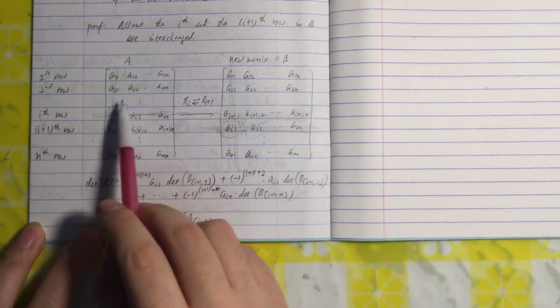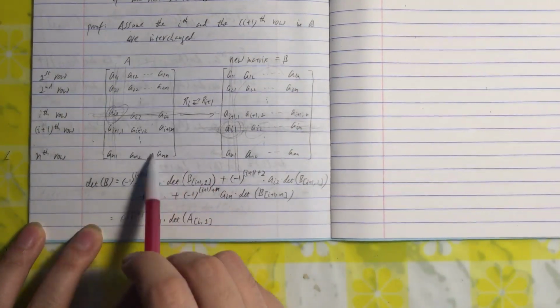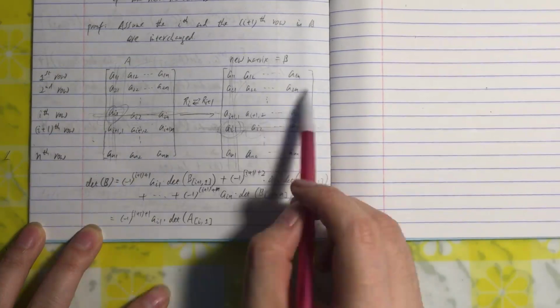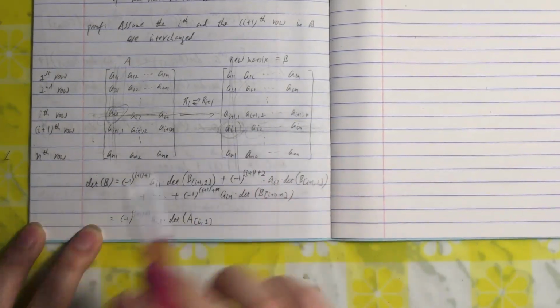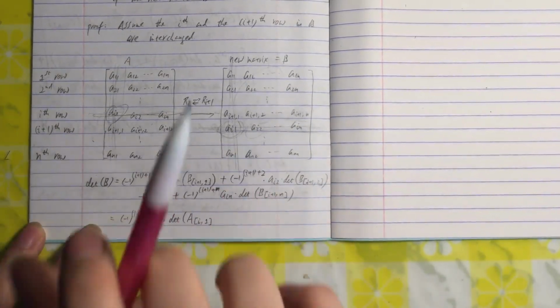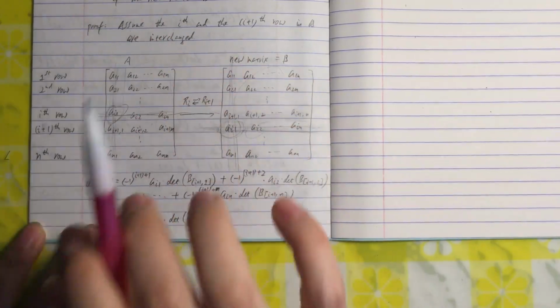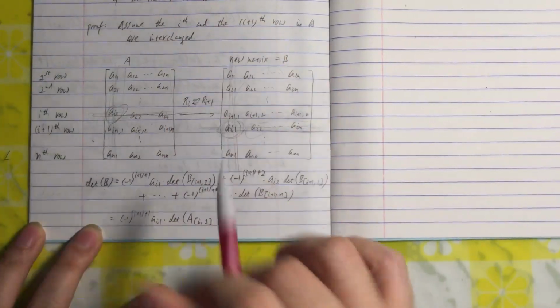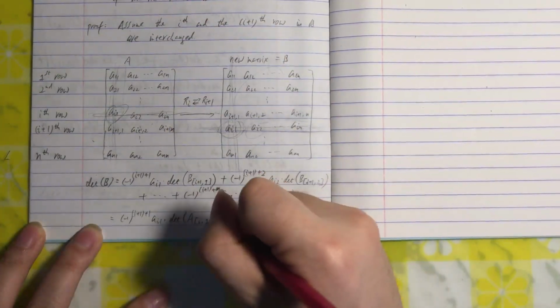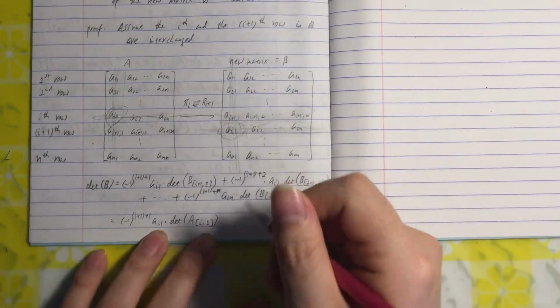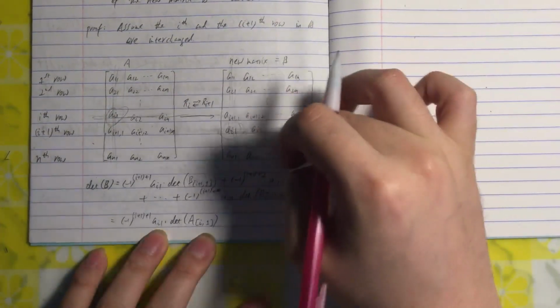First row, second row, third row, I plus 1 row, n row. First row, second row, I plus 1 row, and n row. Since I remove the same thing, what's left is exactly the same, exactly the same submatrix in the same order. Since they are adjacent rows, if I remove one of the rows, it won't affect the order of the other rows.